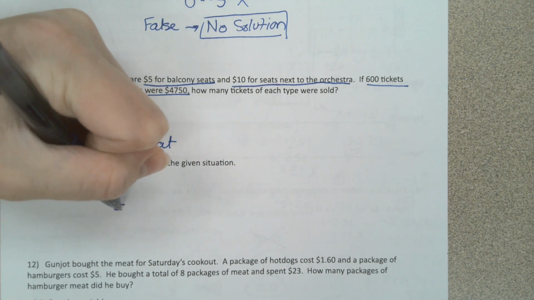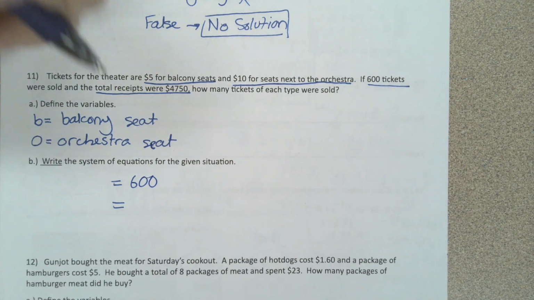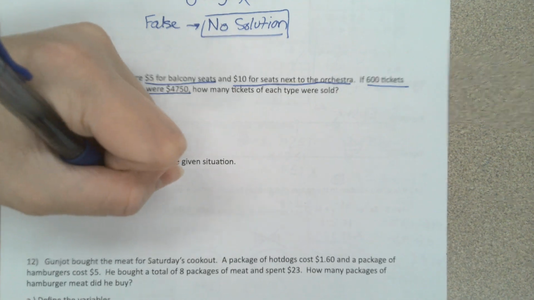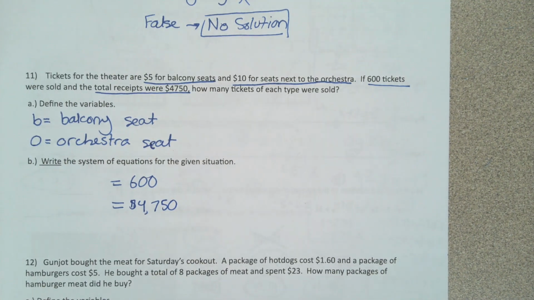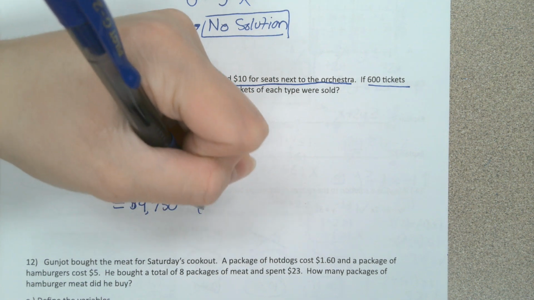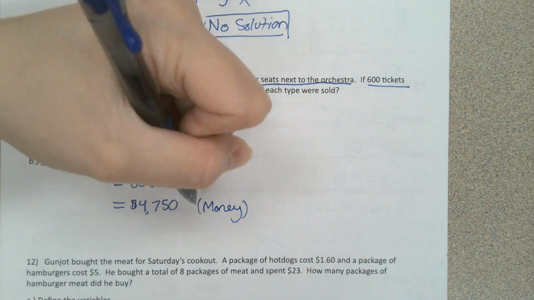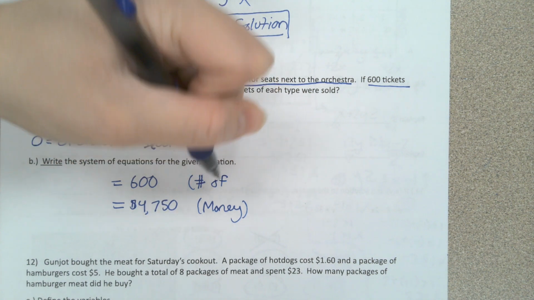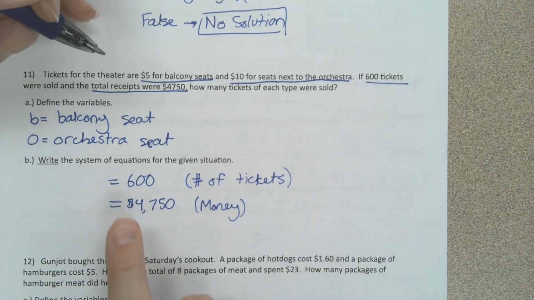So the easiest way to start is to work with your totals. Our 2 totals are 600 tickets and $4,750. So here's where I talk about having a money equation. That's this one. So this one is our number of items, in this case, number of tickets. So let's start with this one.